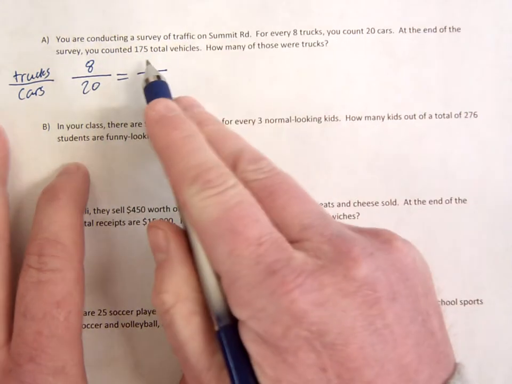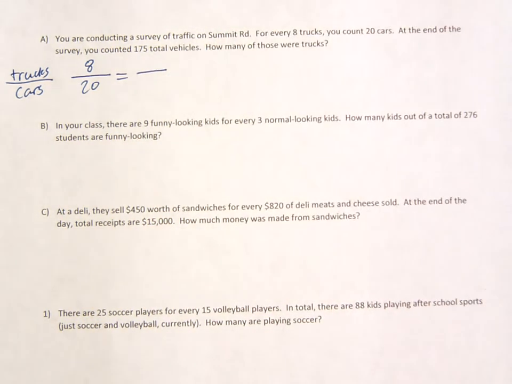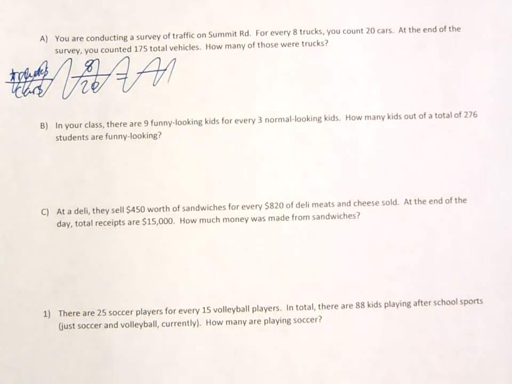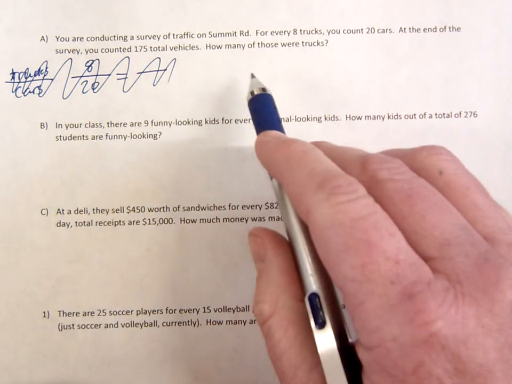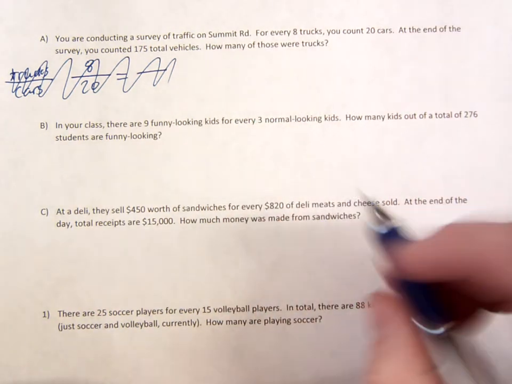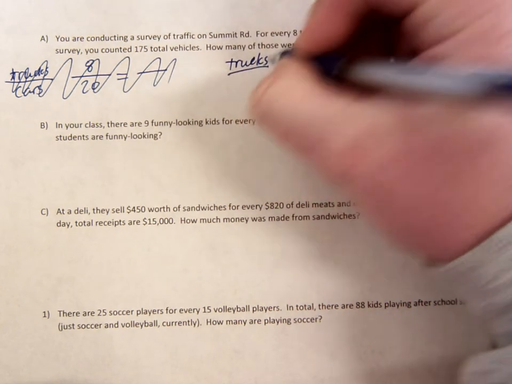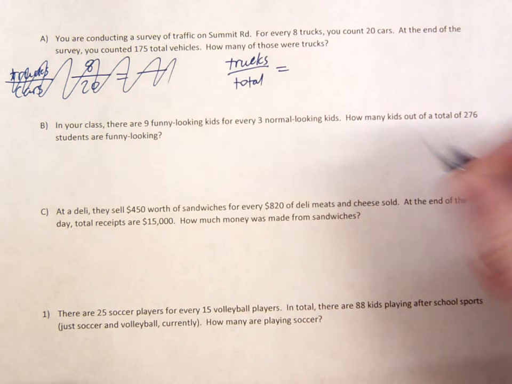And then this number here, though, is 175. Now, is that trucks or is that cars? Well, it's neither. And so this is a slightly different proportion in that we need to factor in a total. So we're actually going to get rid of this. And even though the 2 things we're comparing are trucks and cars, what we're really going to do is compare trucks to total. So when I set this up as trucks on the numerator and then total vehicles in the denominator, let's see what we get here.